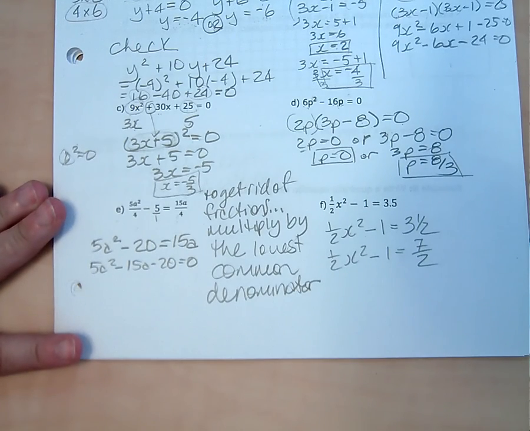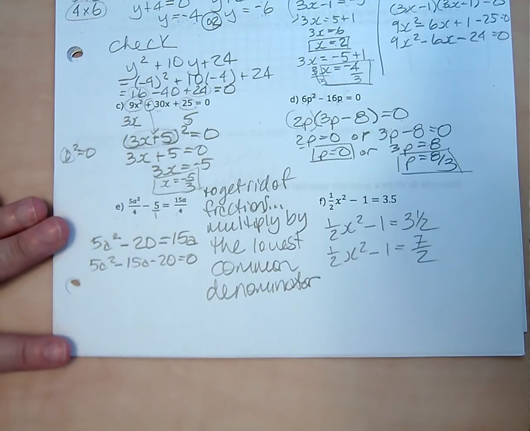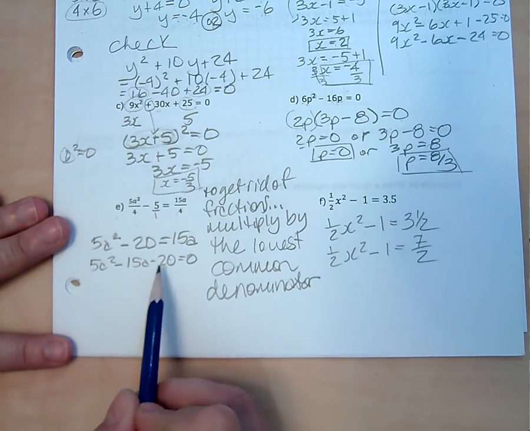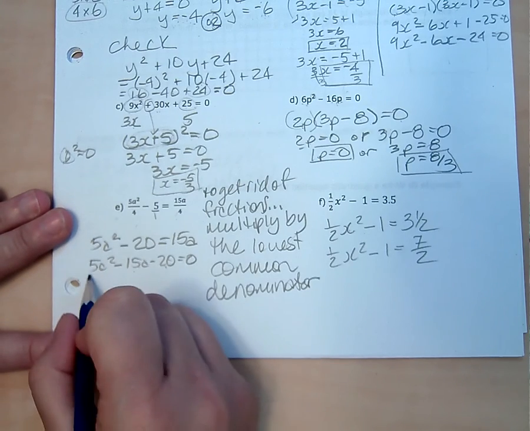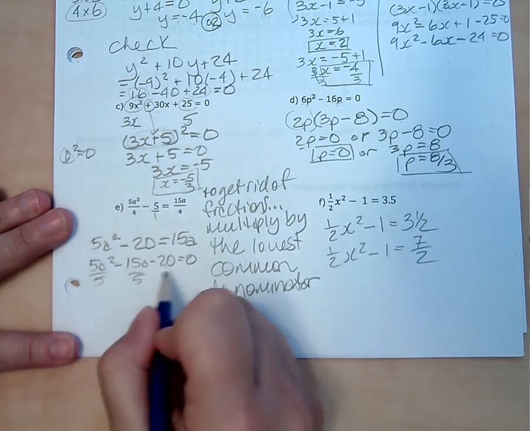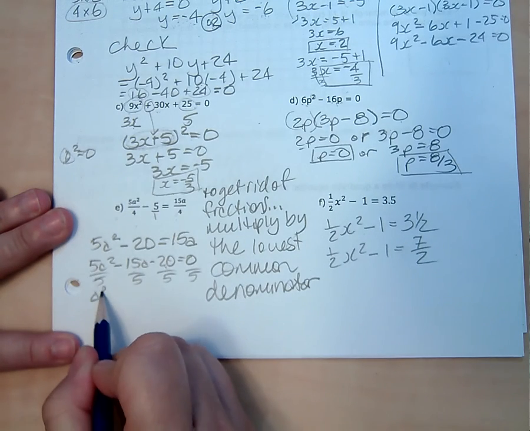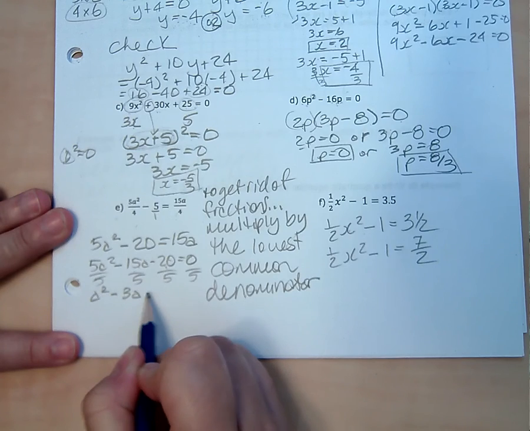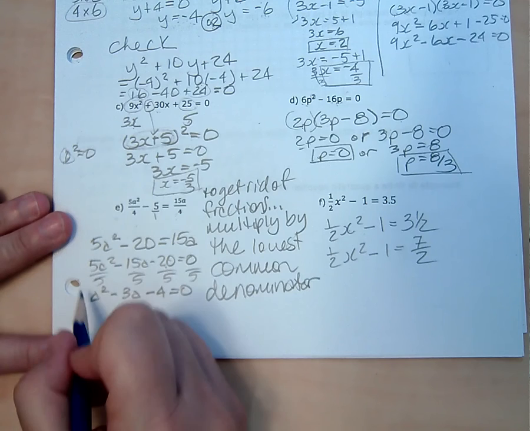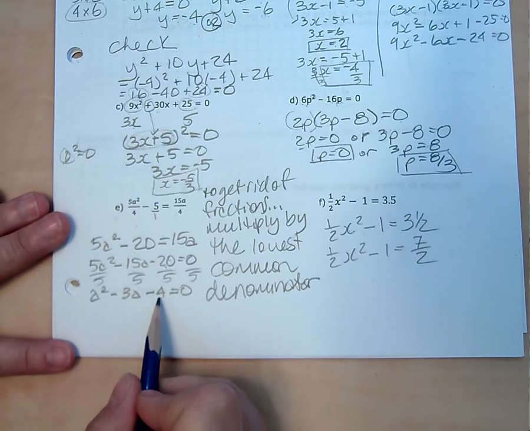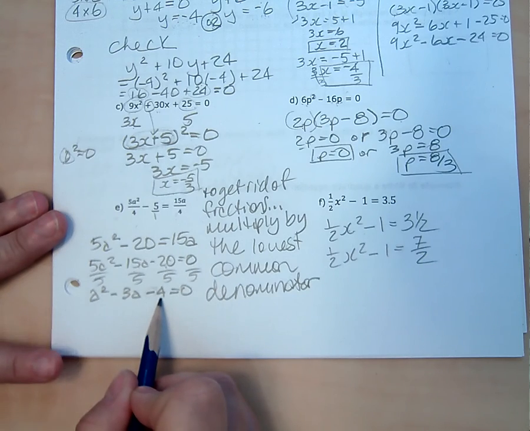We know that we can divide, but we can simplify. So let's simplify as best we can. And we notice that all of these numbers are multiples of 5. So we can divide everything by 5. So let's do that. And reduce. So that is a squared. That's 3a. That's 4. And of course, 0 over anything is 0. So now we have a pretty simple trinomial to factor. What multiplies to 4 and subtracts to 3? Well, 4 times 1, and they subtract to 3.